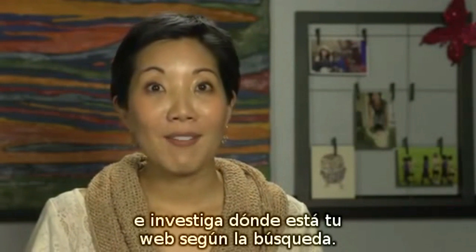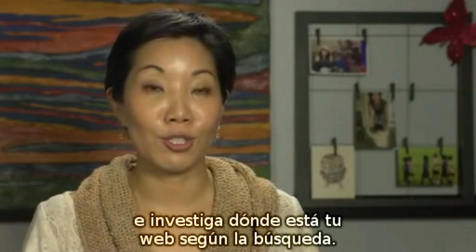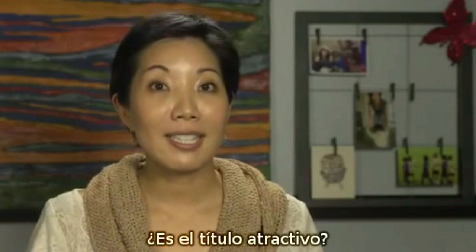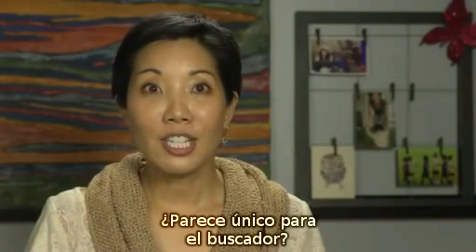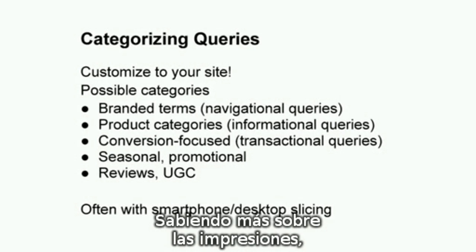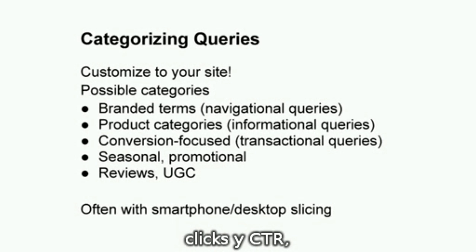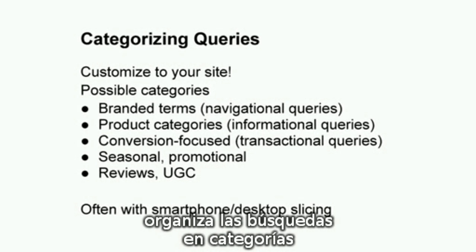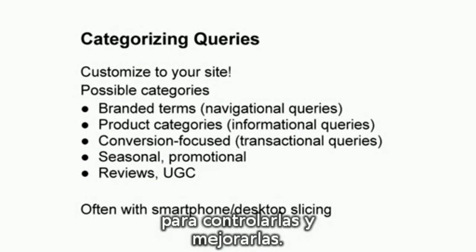And as before, investigate how your site appears in search results for the query. Is the title and snippet compelling to click on? Does it show a unique value add to the searcher? With an understanding of impressions, clicks, and CTR, you'll likely want to start organizing your queries into categories that will simplify tracking them and making improvements.